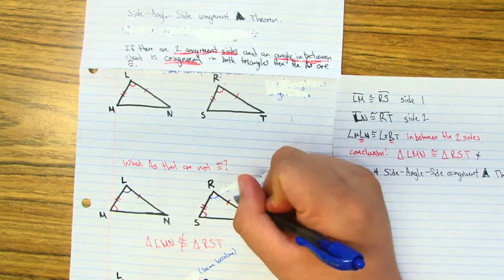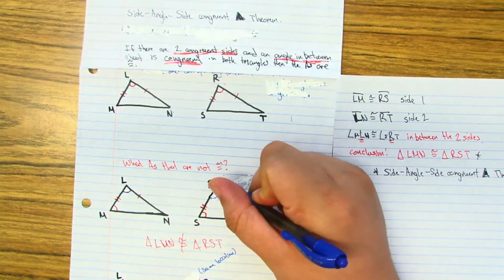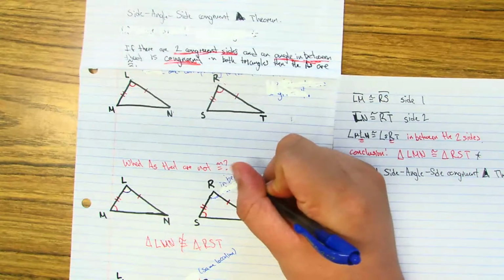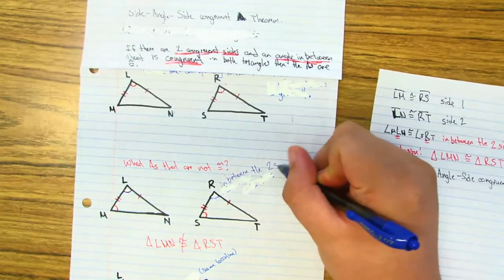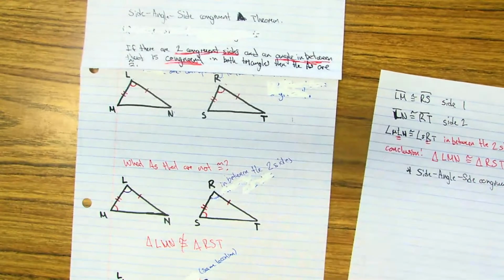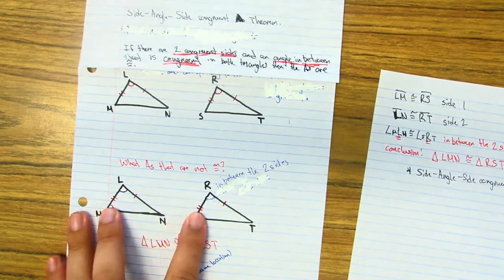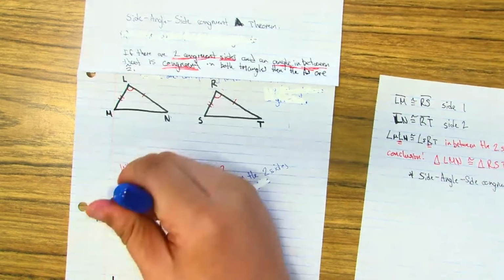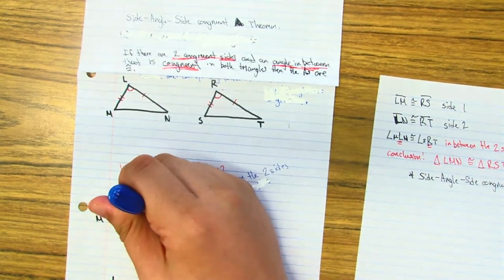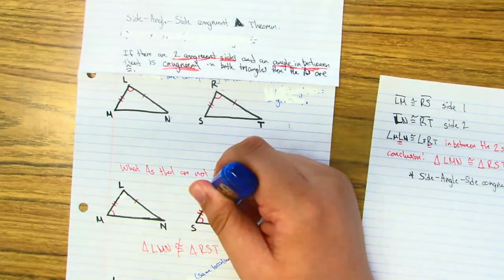It does not work. So the angle has to be in between the two sides. Okay. That's pretty much it. Yes, it is in the wrong place. So if you are going to see side angle side, then angle N and angle R have to be congruent. But in this example, they are not. So we cannot say that they are congruent, right?